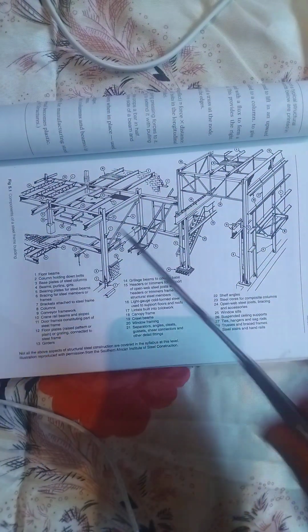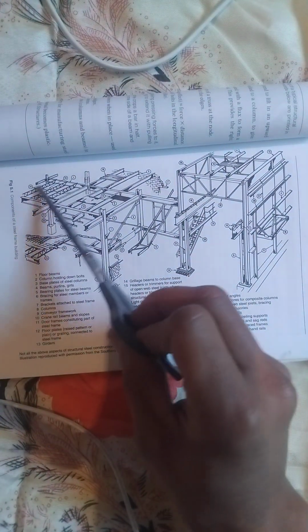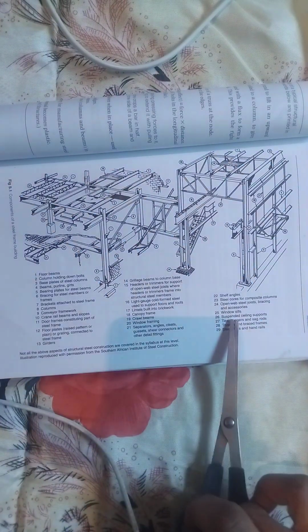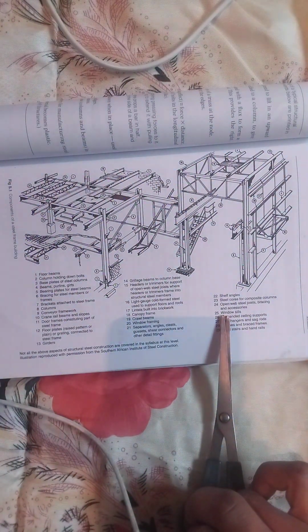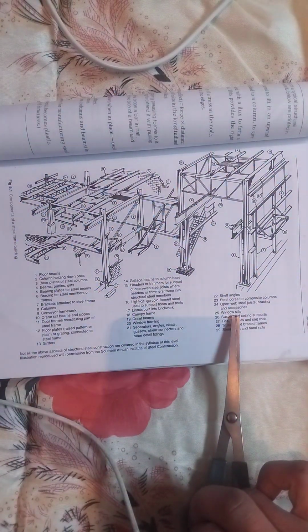Now you have your open web steel joist bracing and accessories. It's basically the one that we spoke about previously. It looks like a roof truss, or it looks like a truss. And then you have your window. We did window seals already. Window seal, it's below your window.